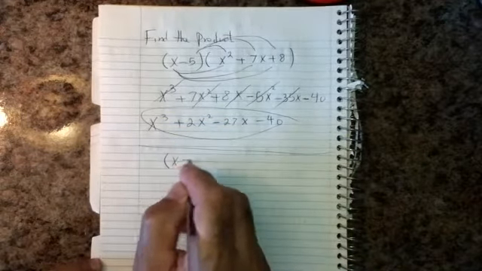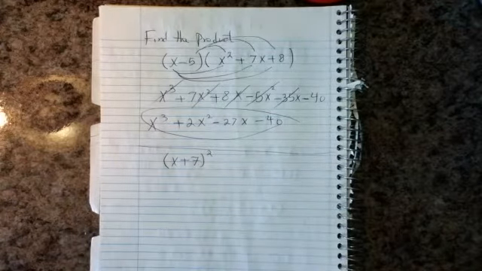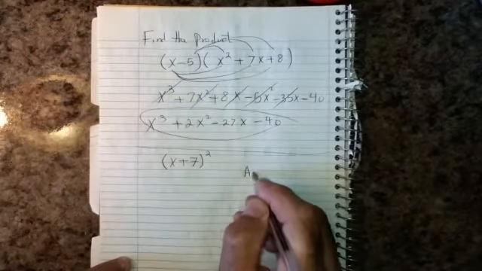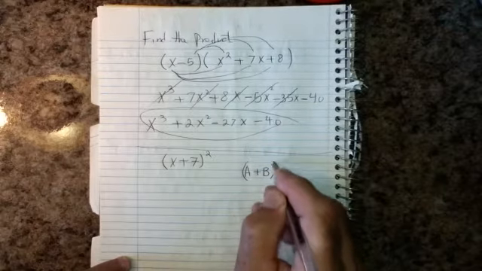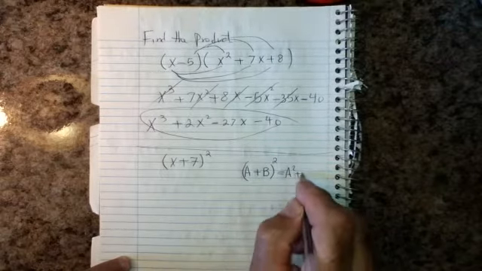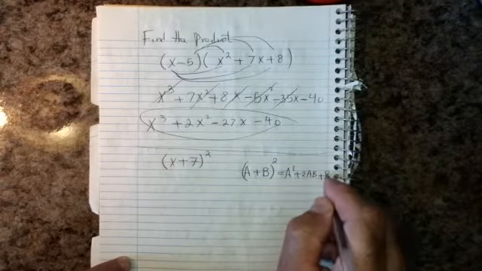How about this? x plus 7 to the power of 2. There is a formula that when you have a plus b to the power of 2, you take each of these letters and raise it to the power of 2, and then twice of that.